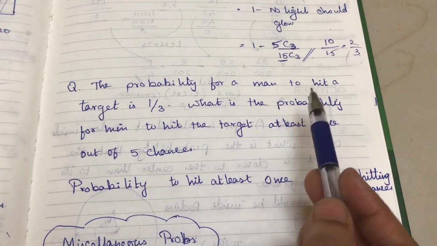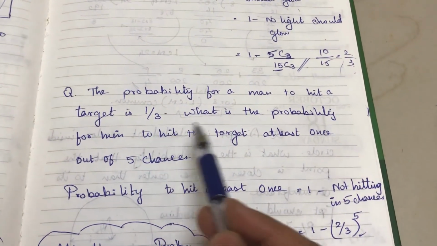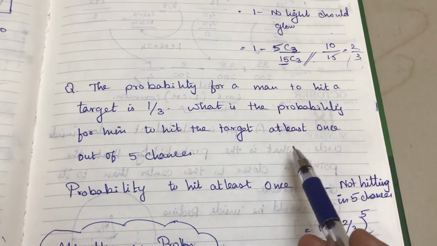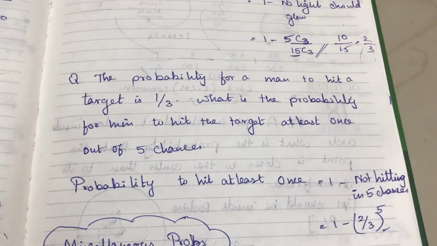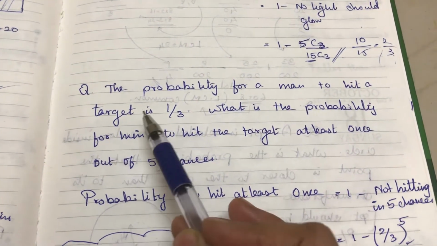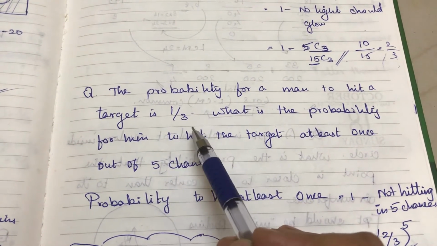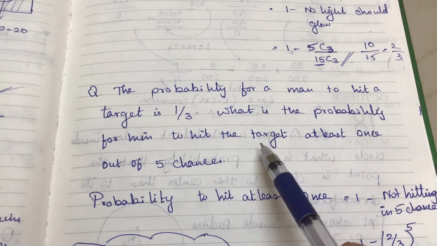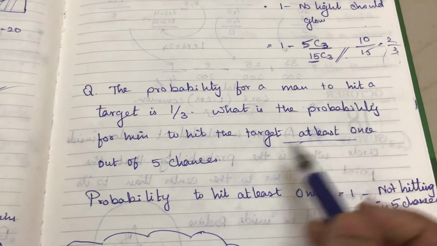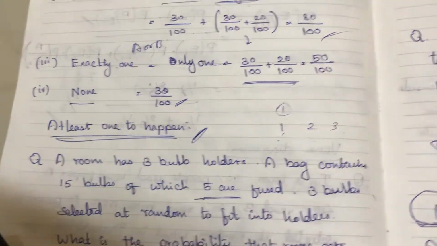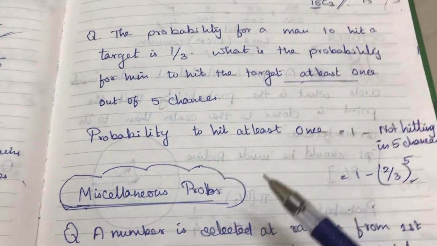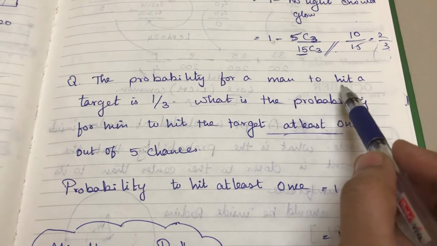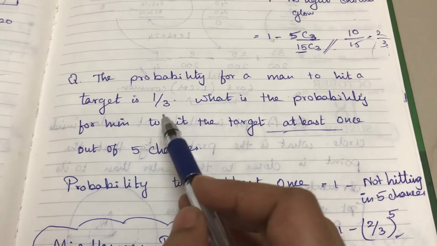Probability for a man to hit a target is 1 by 3. What is the probability for him to hit the target at least once out of 5 chances? So the man hits the target with probability 1 by 3. So what is the probability to hit the same target at least once? So these sums come under at least one to happen. Okay. So they are asking what is the probability. It's dead easy actually. We have to find hit a target. They have given the probability of hitting a target.